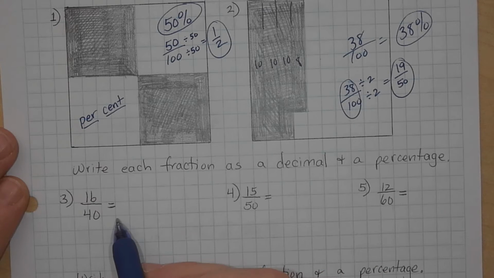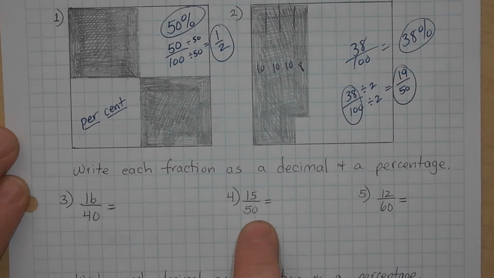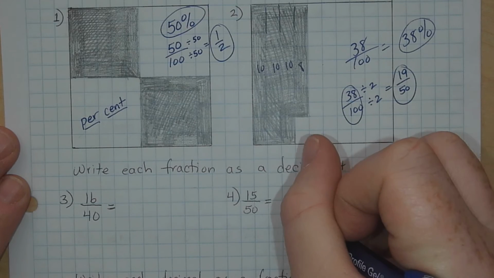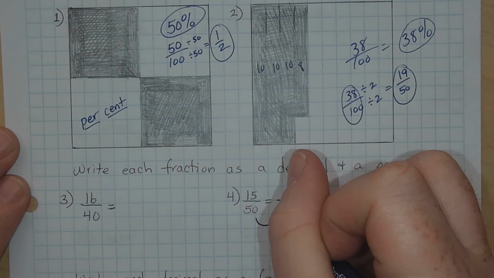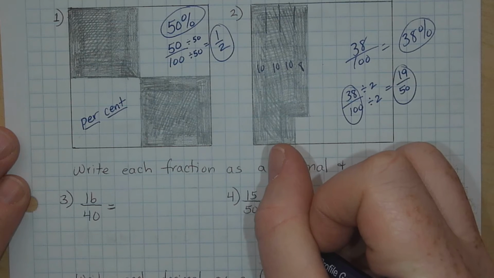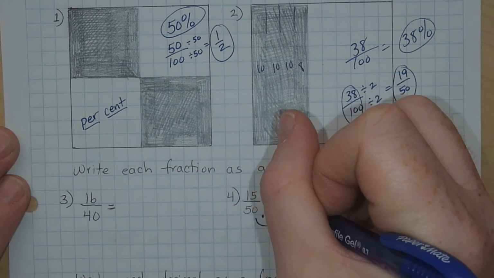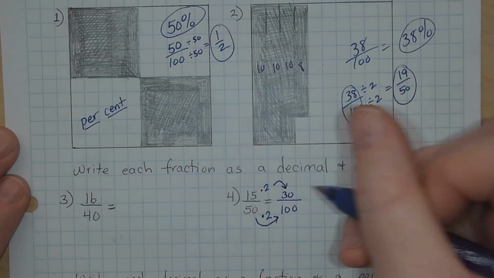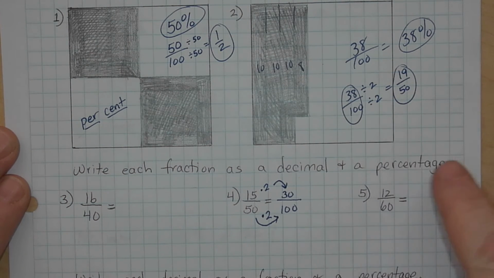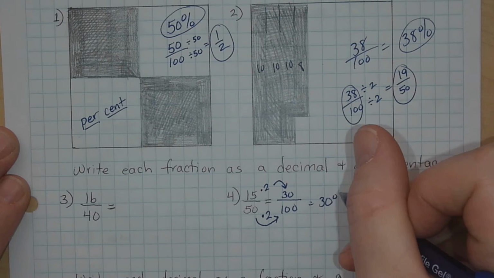I would basically set this equal to 100. Now, if you set it equal to 100, let me start with number 4. Let me show you what I'm talking about. If you set this equal to 100, you know that 50 can go into 100 2 times, right? So if this can go in 2 times, that means you're going to multiply the top by 2 as well to get your actual answer. So 15 times 2 is 30, and we know that 30 over 100 is 30%, right? So that's going to be your percentage.